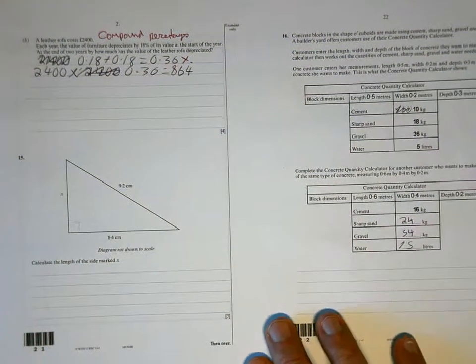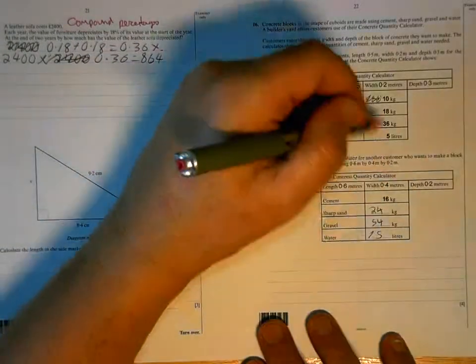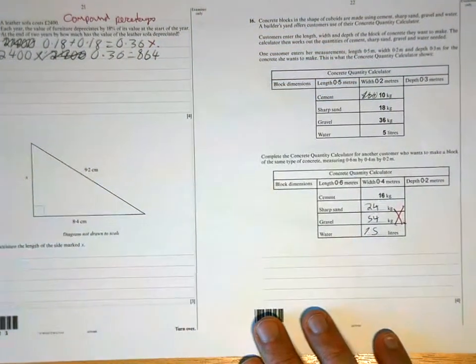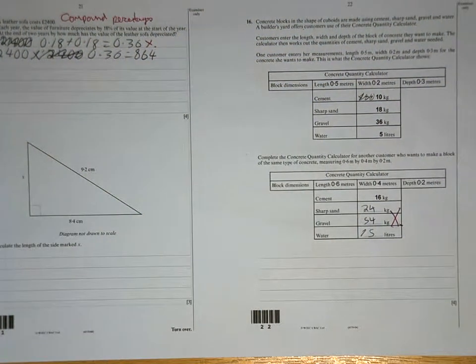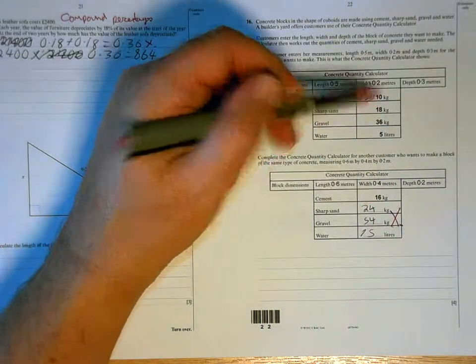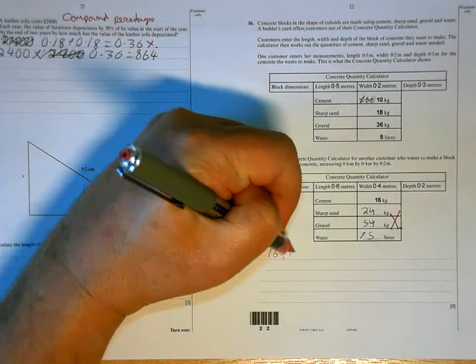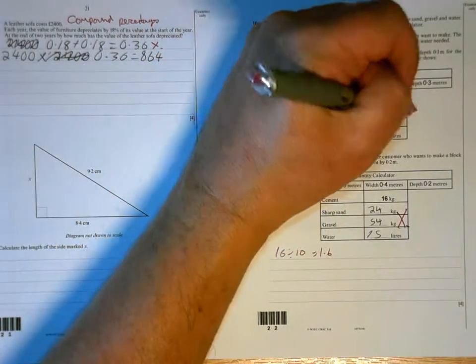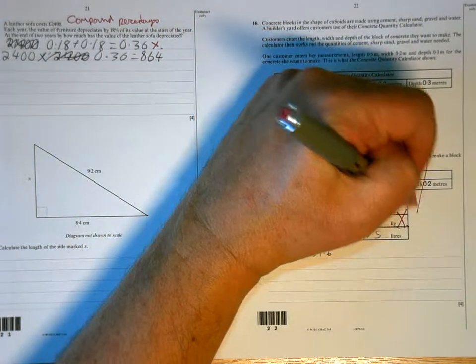It's just learning the method. I see no method here, and what you've written down is wrong. All you need to do is to see how many times bigger this is than that. So you do 16 divided by 10, which is 1.6. Everything has to be multiplied by 1.6.